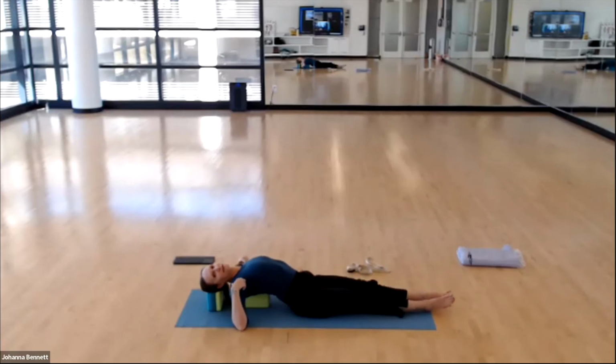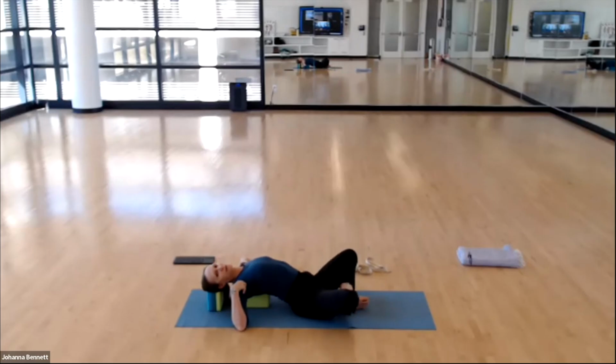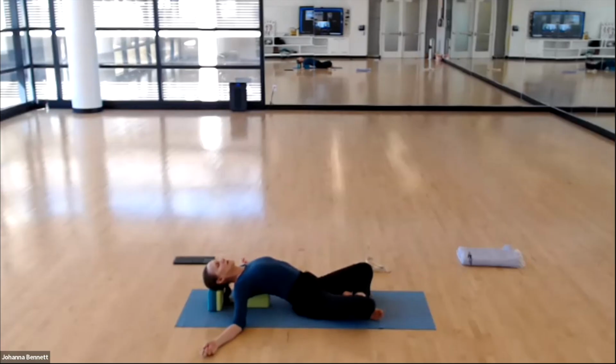Good, let's either extend the legs, whatever's comfortable. If you want your legs extended, you can also have the legs in Baddha Konasana. You can have them in Sukhasana, cross-legged position, whatever feels good. Good, so we'll take Shavasana here, but first let's just practice a little bit more breathing. We're going to take Samavriti.